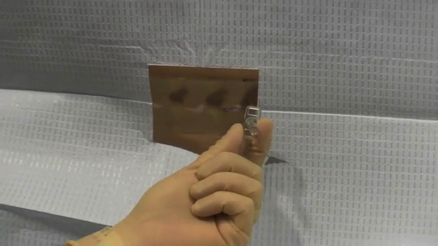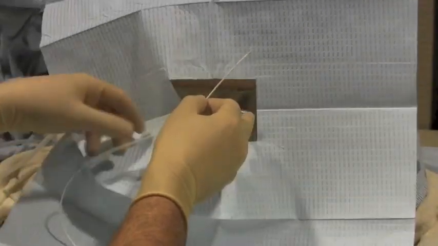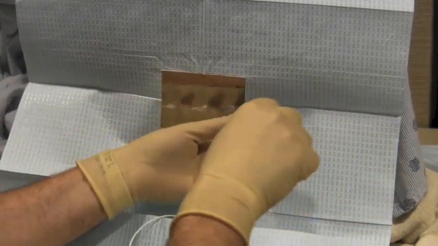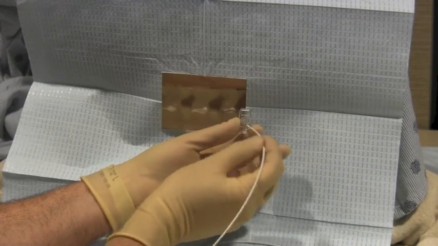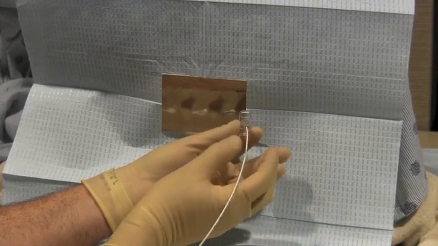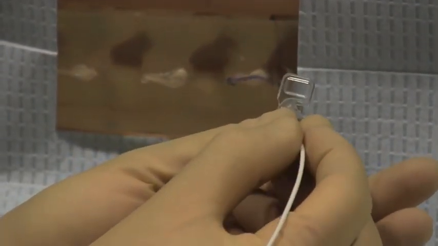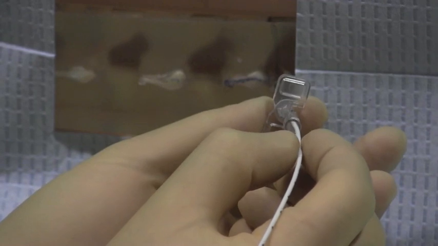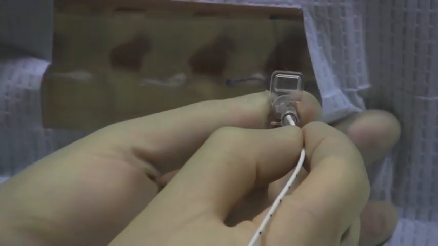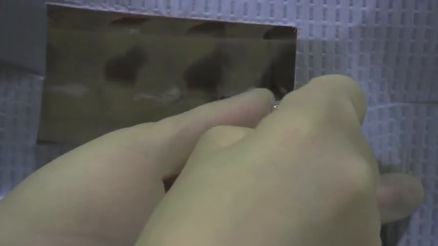Here we are removing the stylet. The bevel is pointing upward towards the head in the thecal sac. The catheter will now gently be advanced through the needle and directed into the thecal sac, and will hopefully be directed rostrally towards the head. Catheter is held in place as the needle is removed.